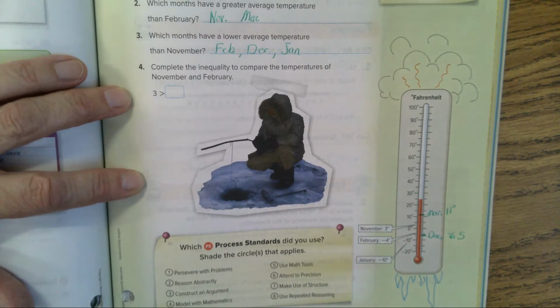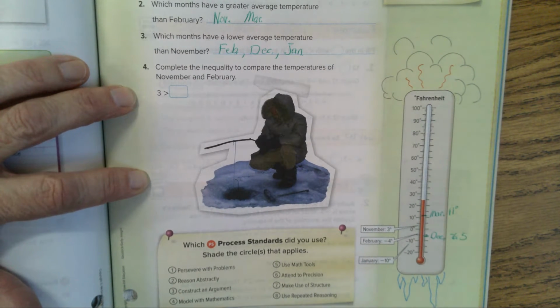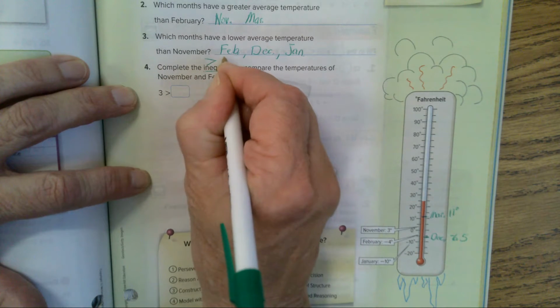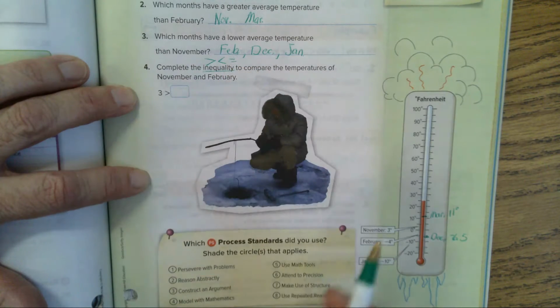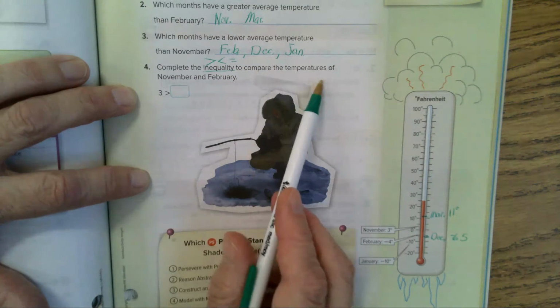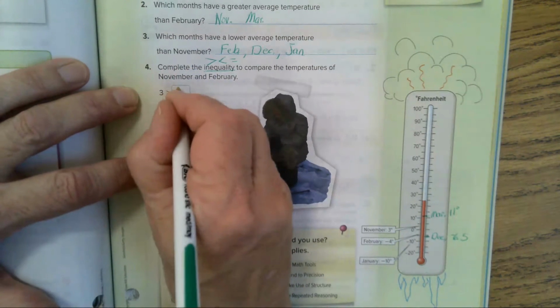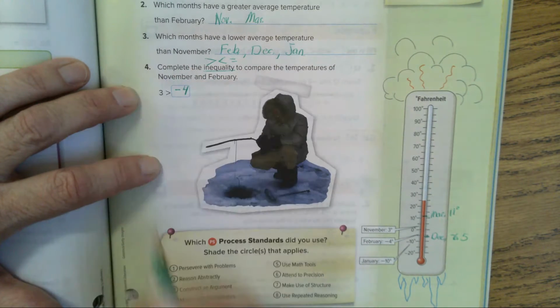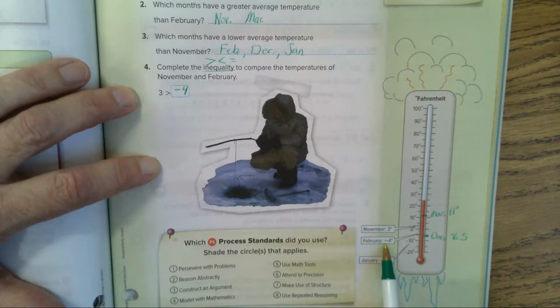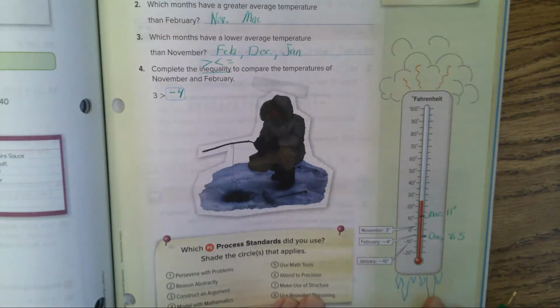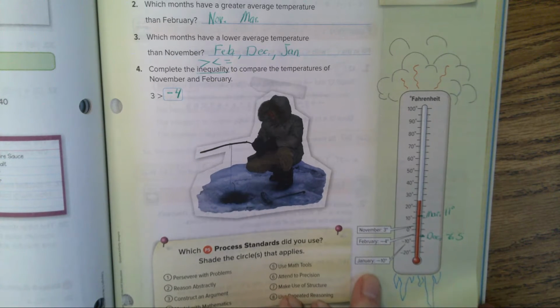Complete the inequality to compare the temperatures of November and February. Remember, inequality means the greater than, less than, and equal to signs, okay? November and February. 3 is greater than -4. Okay, February is -4, November is 3, and 3 is greater than -4. Any questions? All right, let's go on to page 364.